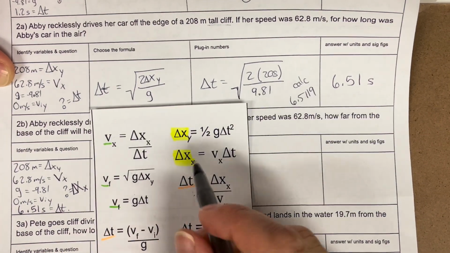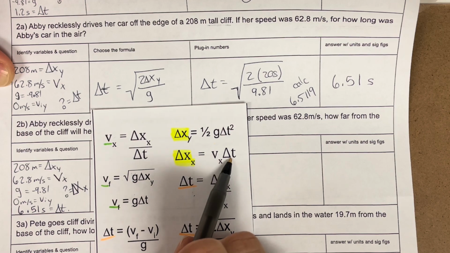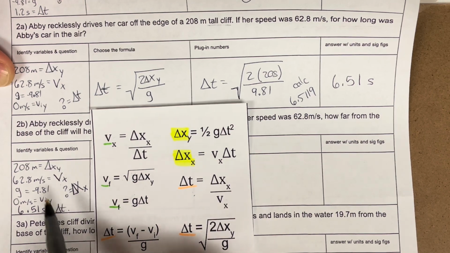Do we have the information? Do we have the horizontal velocity? Do we have the time? Well, there's a horizontal velocity, there's a time. So yes, we have what we need.